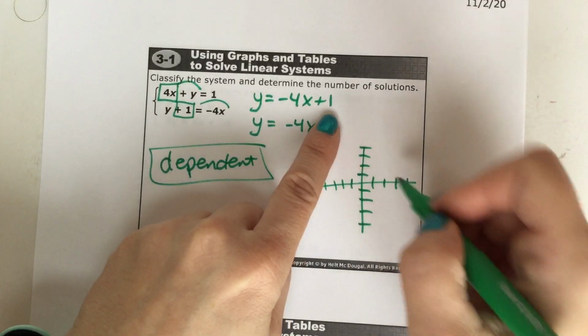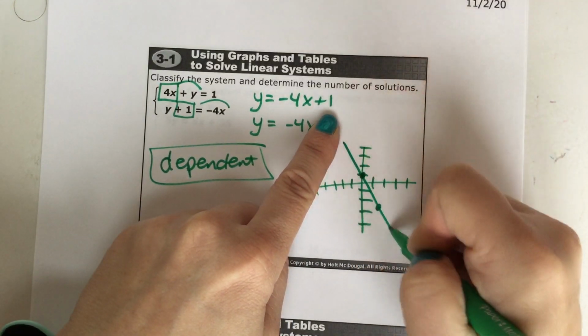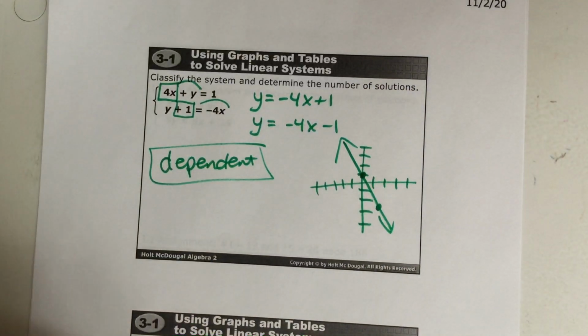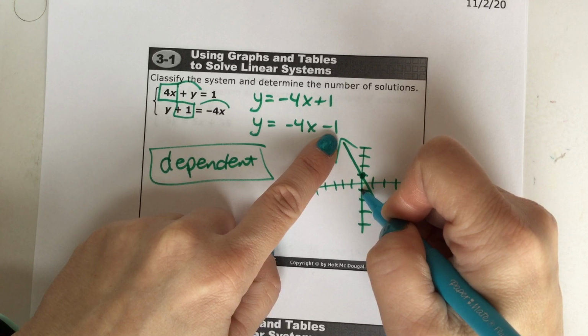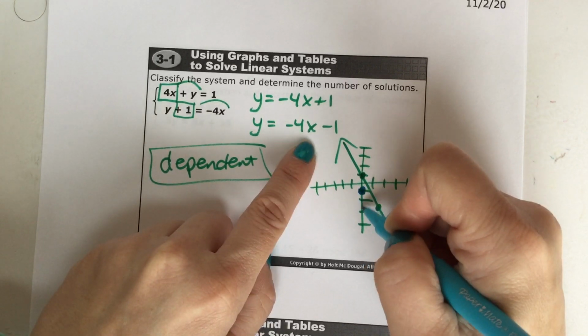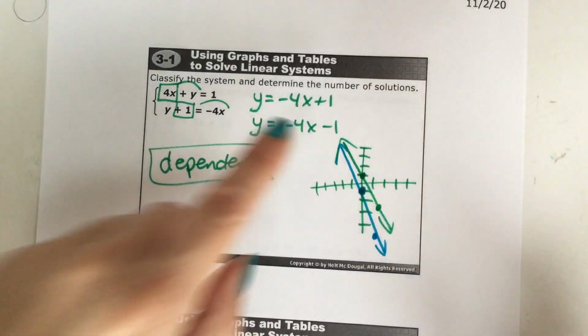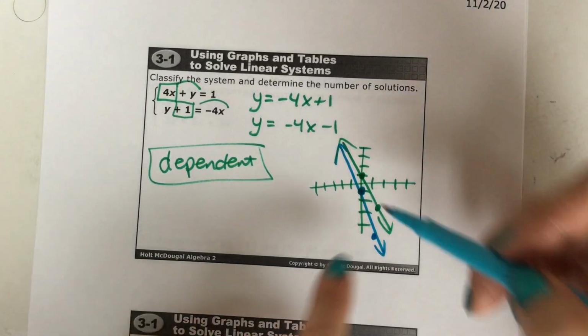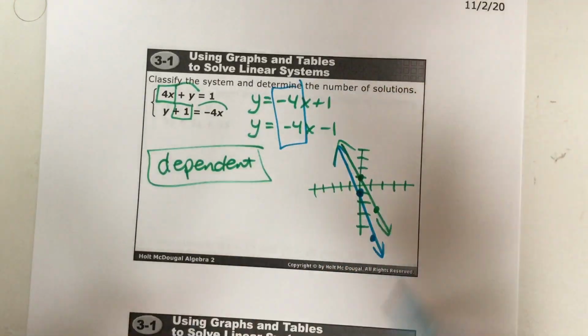So if I graph this one, I go up 1, go down 1, 2, 3, 4, go to the right 1, bam. Okay, they don't have to be perfect. We're just trying to see what we have if we graph this. If I go down 1, there's my starting point. Go down 1, 2, 3, 4, go to the right 1, boom. Okay, so I know it's just a sketch, but if they do not start at the same point and they have the same slope, they are never going to touch.